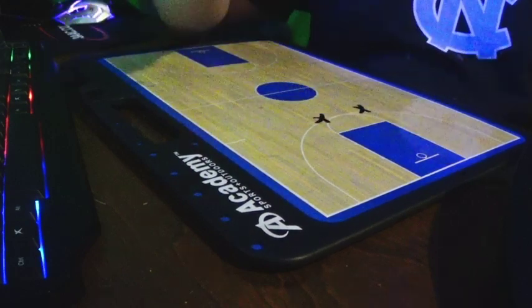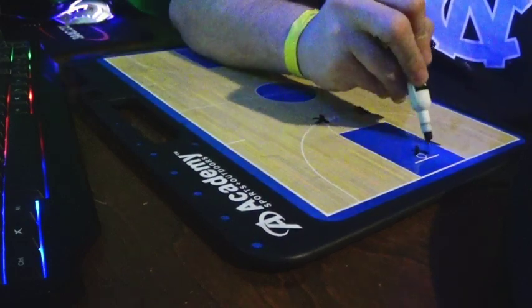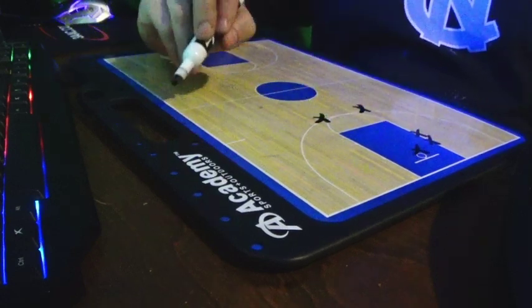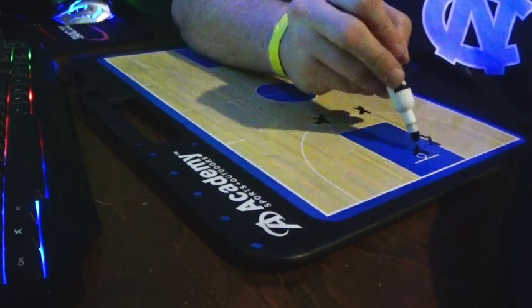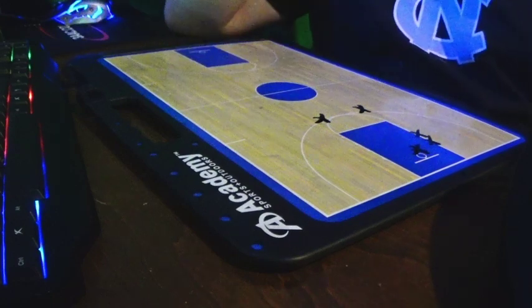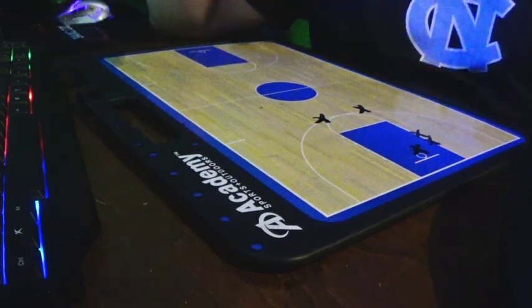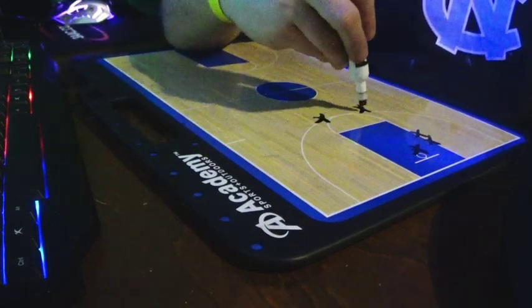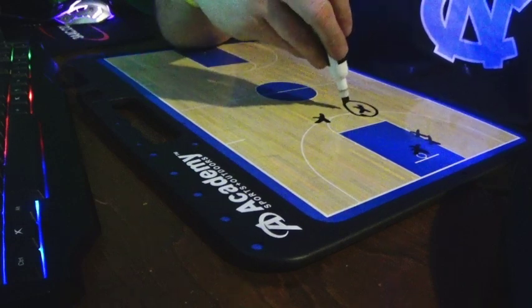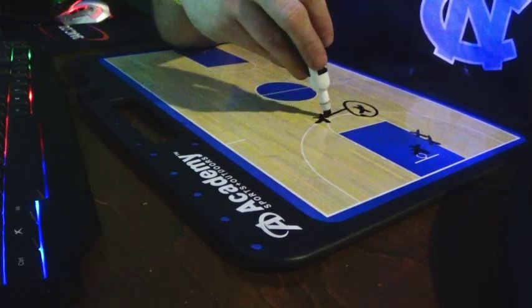The formation for domino green is the only one that's vastly different. Domino green and domino 32 you can both use against a 3-2. So boom, ball's right here. We're going to pass here.